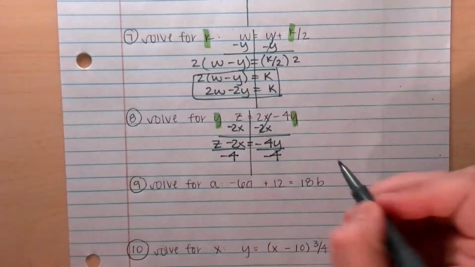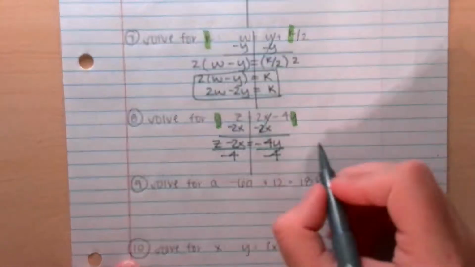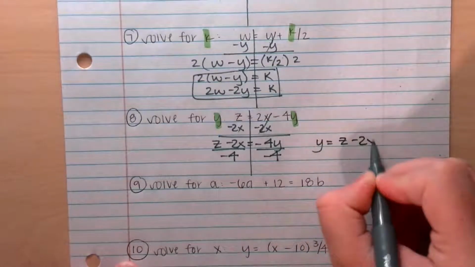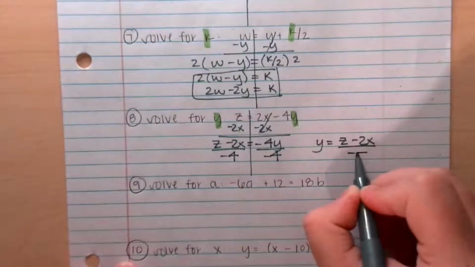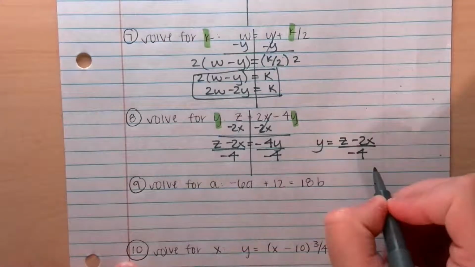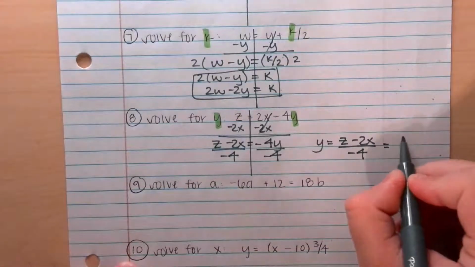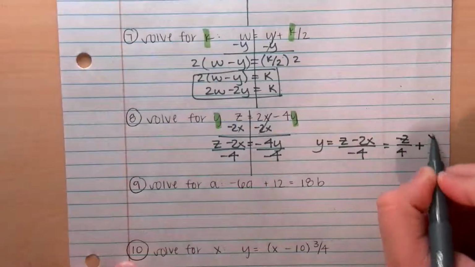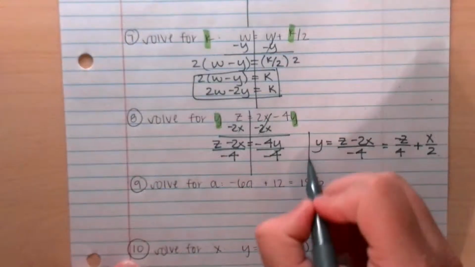So I'm going to come off to the side and give myself enough space for this one. We get y equals z minus 2x over negative 4. And if you were to break this up, we'd get negative z over 4 plus x over 2. Okay.